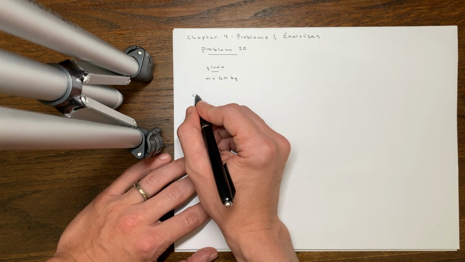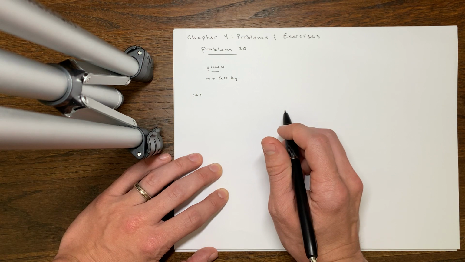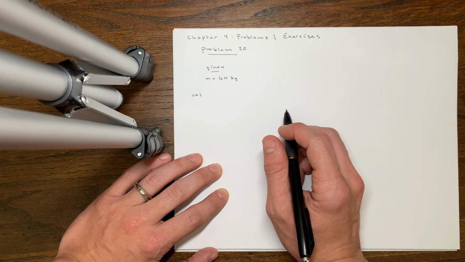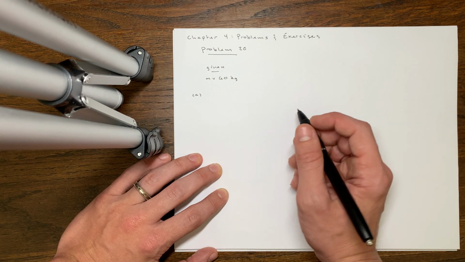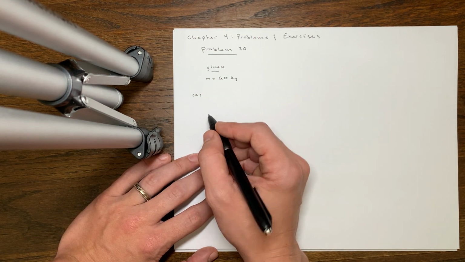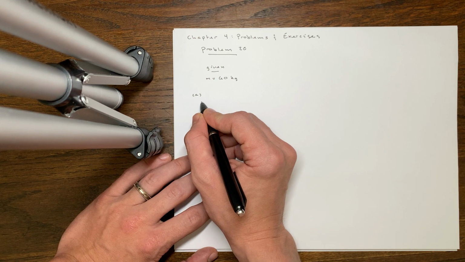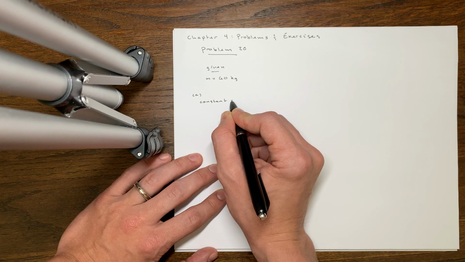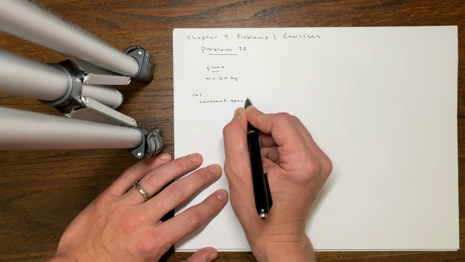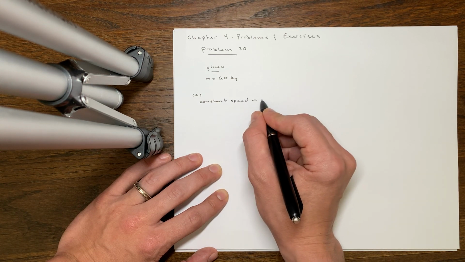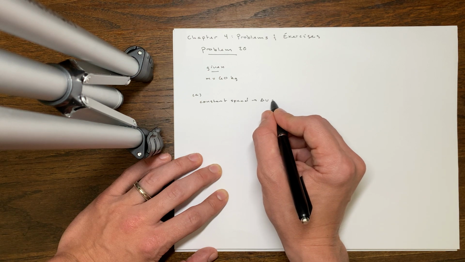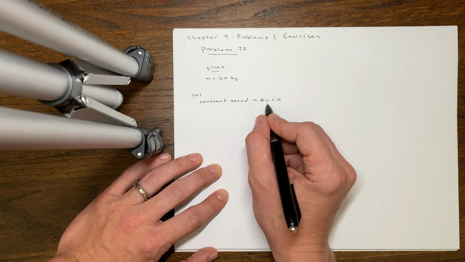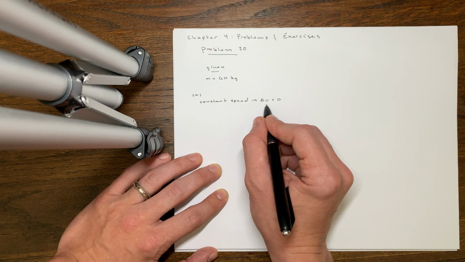Okay, so let's look at part A. They ask us: what is the tension in the rope if they climb at a constant speed? A constant speed is given to us, and what does that imply? That means the change in velocity is equal to 0, because the initial is the same as the final.